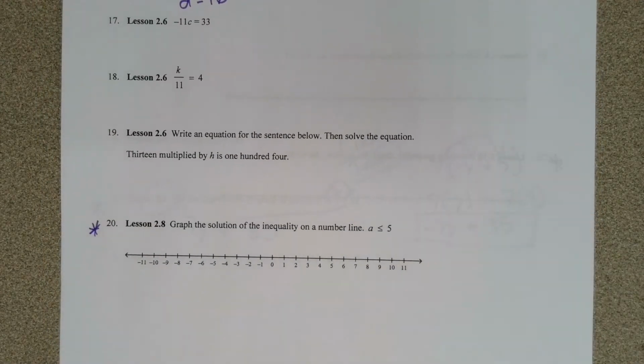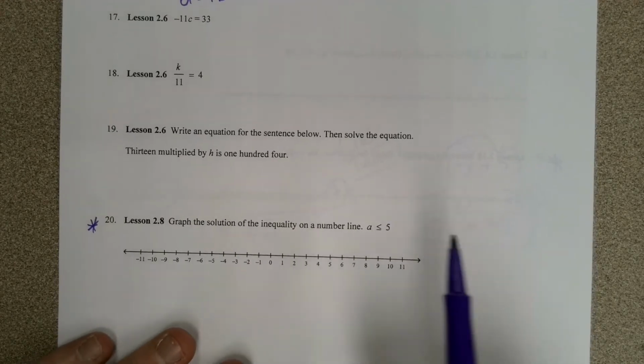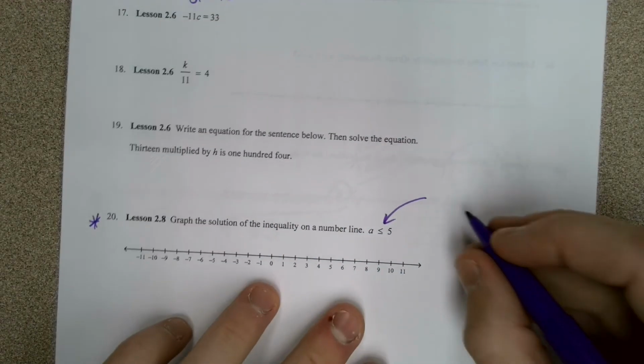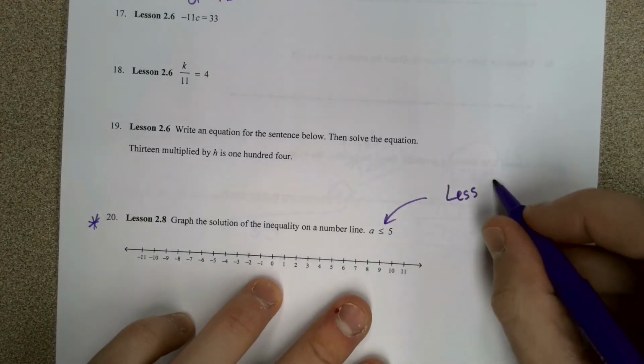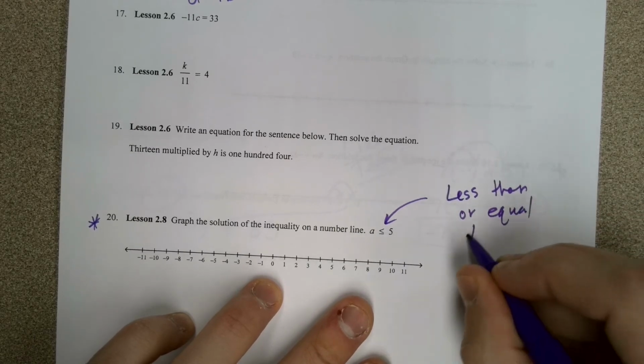All right, moving down to the bottom here. We're graphing now. We talked about this last week. Graph the solution of the inequality on the number line. A is, how would I say this? I look at it, I hold up my L. I know that is less than, and I see that there's a little line underneath. So I know it's less than or equal to.